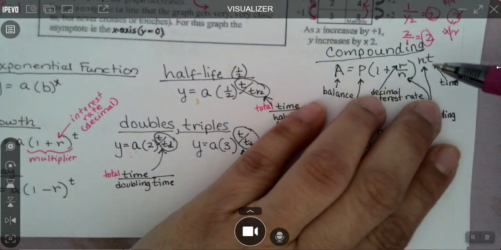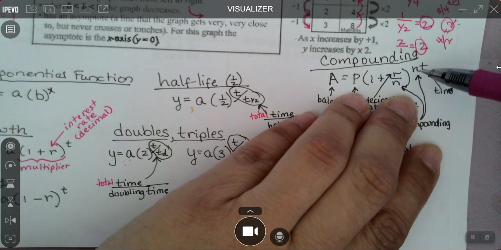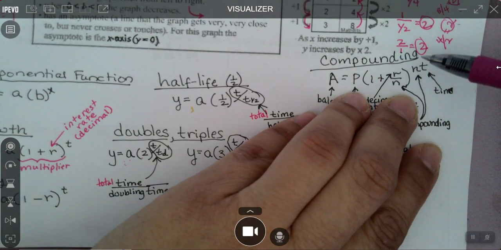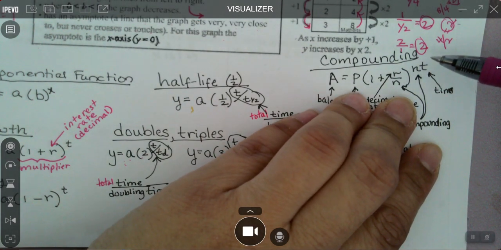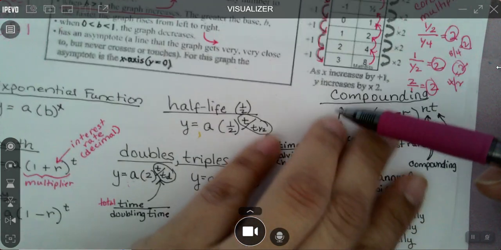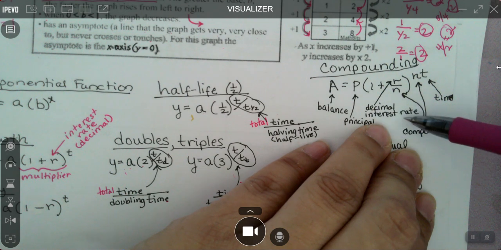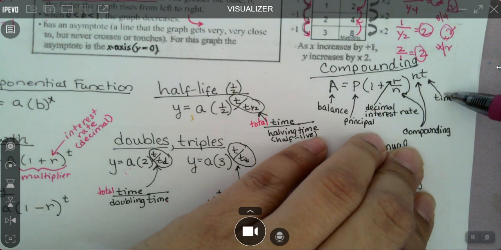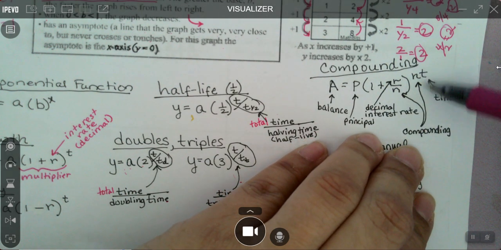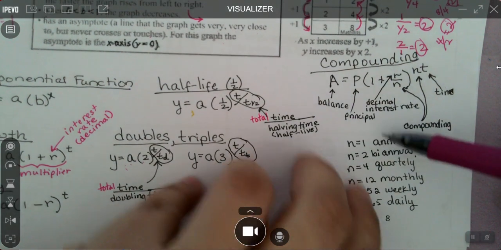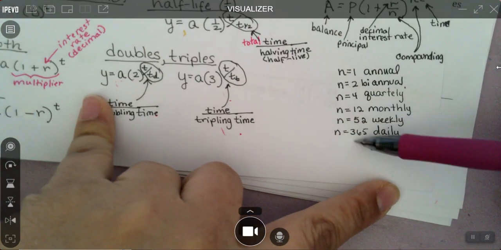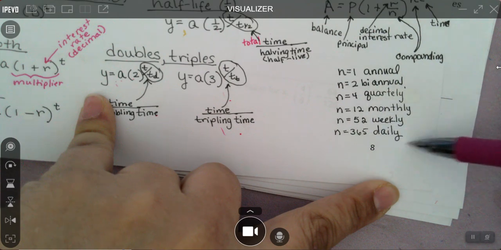All right, the compounding formula is in the formula sheet. What it means is not. So you need to know that A is the balance, P is the principal, r is the interest rate in decimal form, t is time, and n is how often you're compounding. This is also not in the formula sheet, so you need to know it by memory.